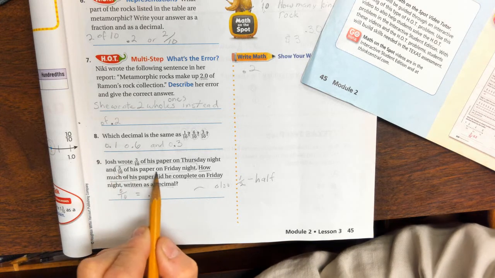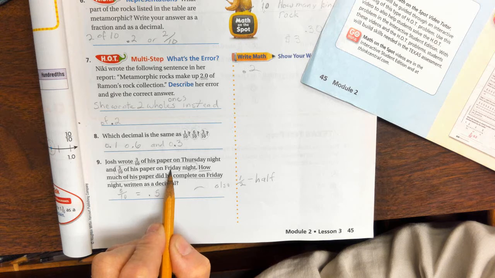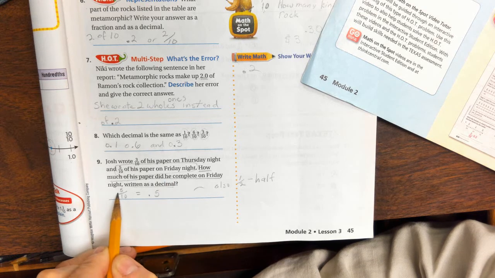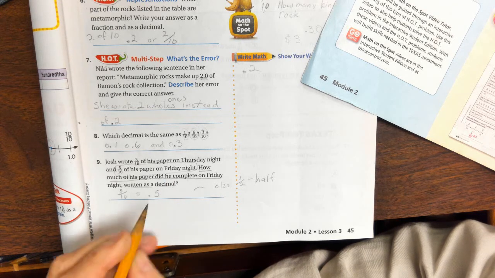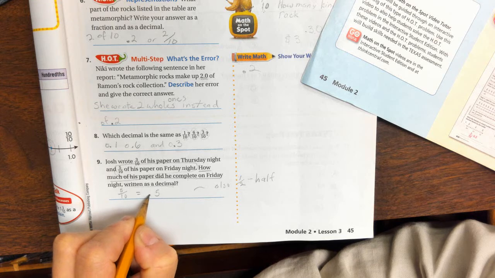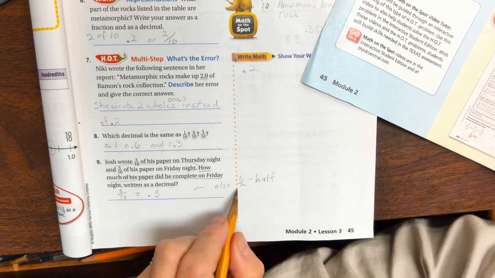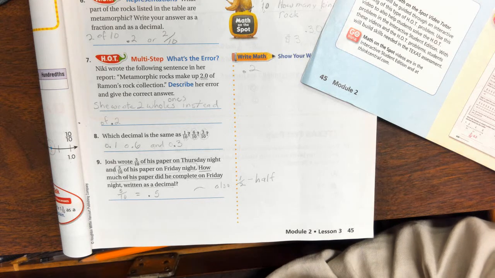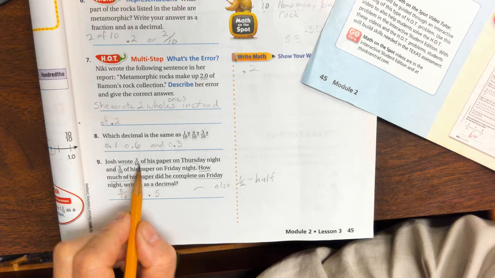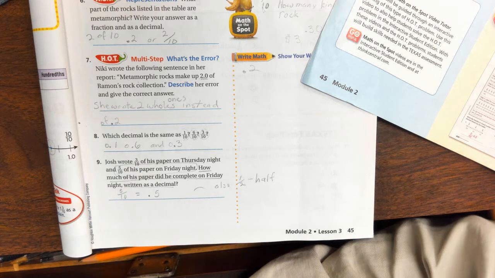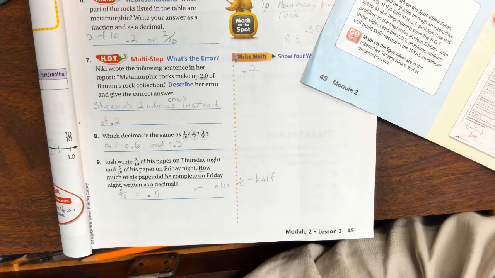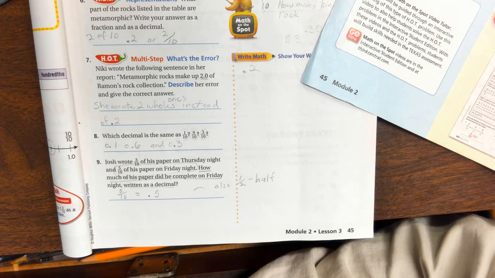5/10 of his paper was written on Friday night. So I write 5/10. I just write 5 and make sure the decimal indicates where the place value tenths is. So he wrote half of his paper on Friday night. Basically, he got started on Thursday night and then he wrote half of it on Friday night. So he still has some parts of it to write.